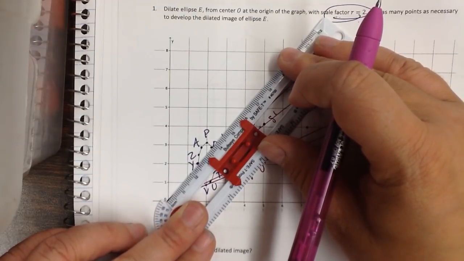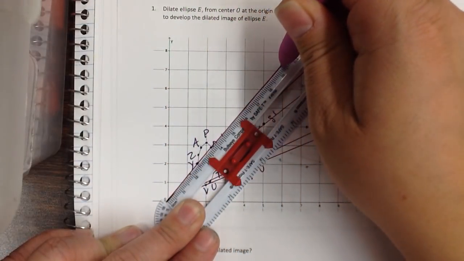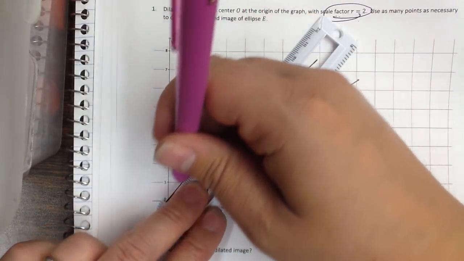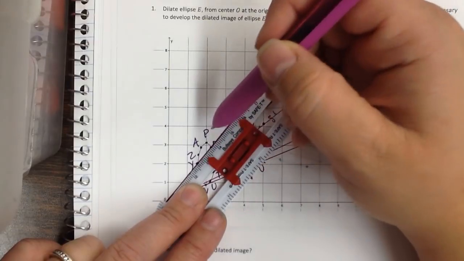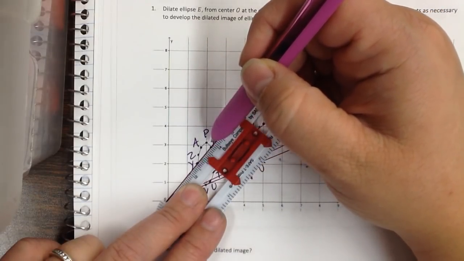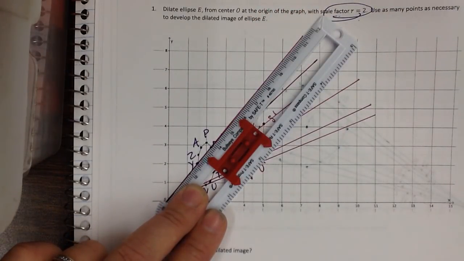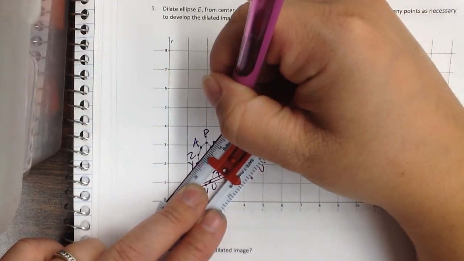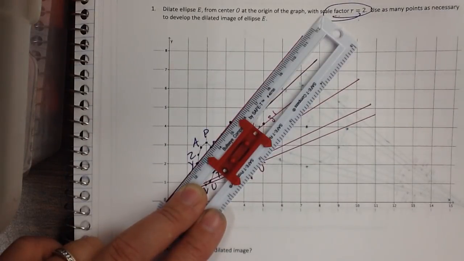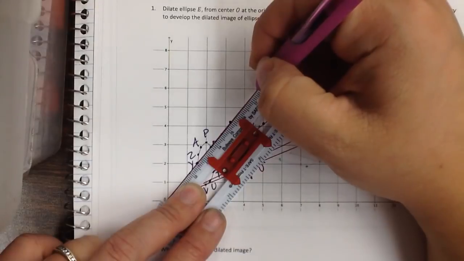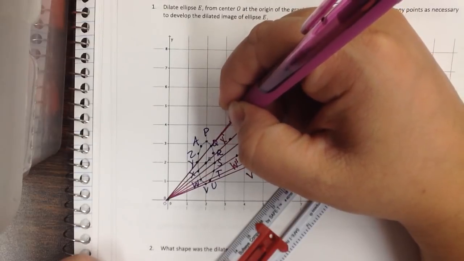I could do Y and Q on the same line, so that's nice. So Y is at 2.7 and Q is at 3.8. We'll go with that. So 2.7 times 2 would be our 5.4. And we went with 3.8. So 3.8 times 2 is at 7.6. Q prime.